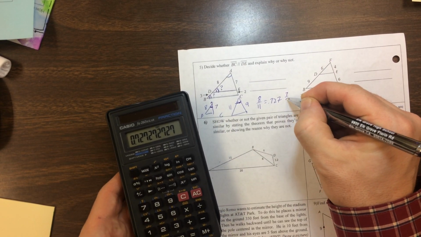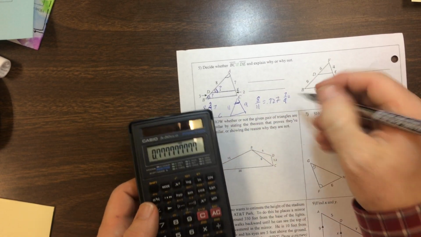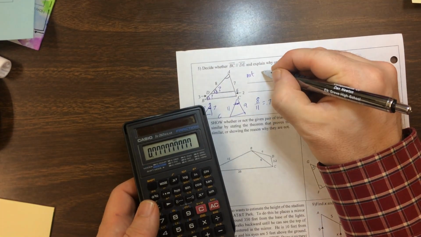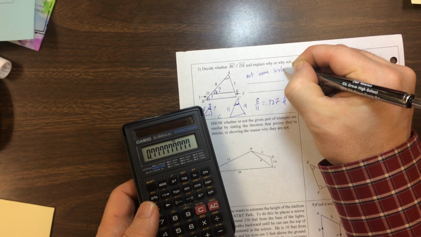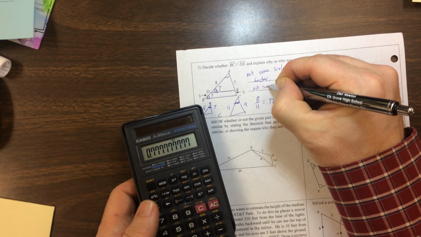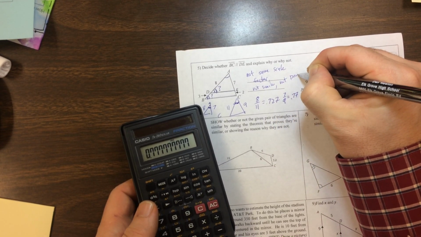7 over 9 would give me a scale factor of 0.77. So, not the same scale factor, not similar, therefore not parallel.